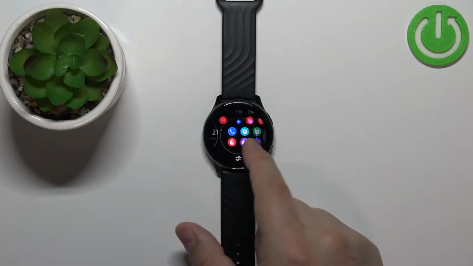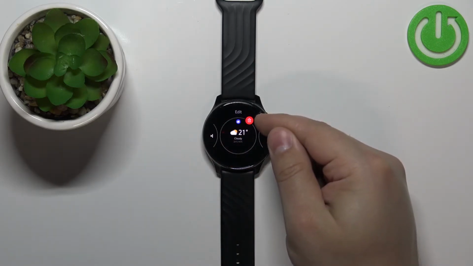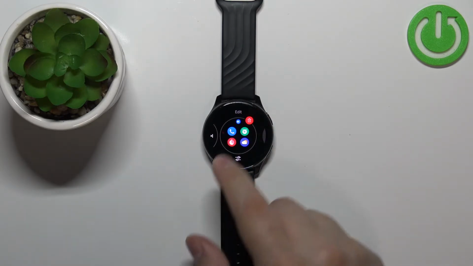We can remove the widget from the list. For example, let's remove the weather. So tap on the pen icon on the widget you want to remove, like this.